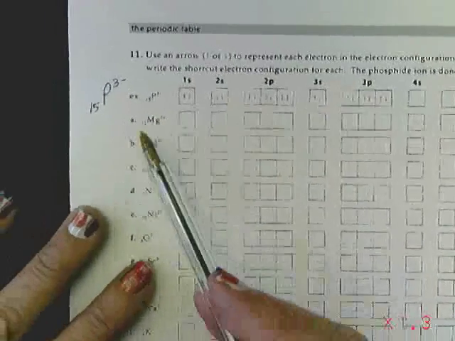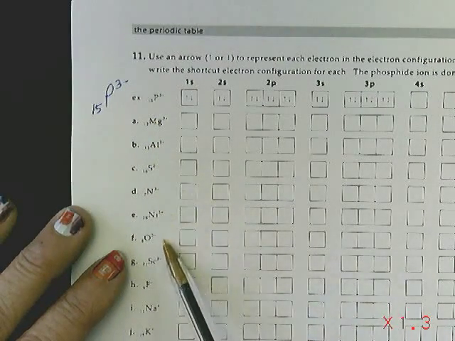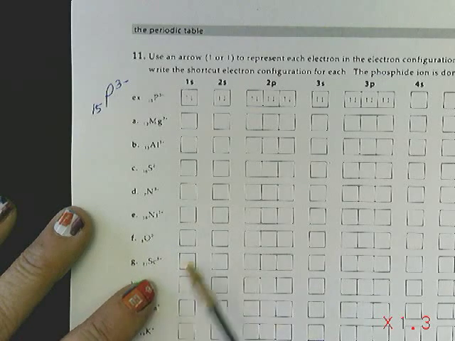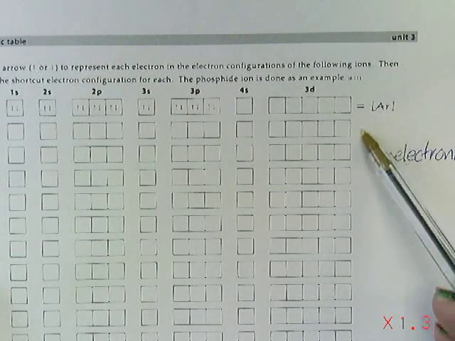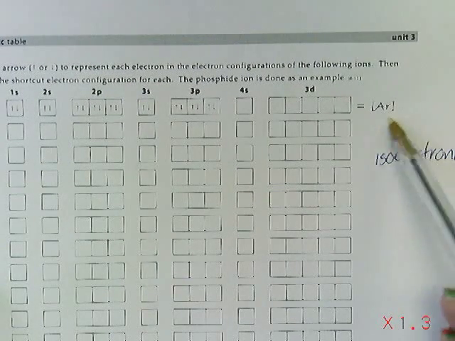So what you're going to do with each of these is first figure out how many electrons it has, then put in the correct amount of arrows, and then find out what noble gas that's similar to.